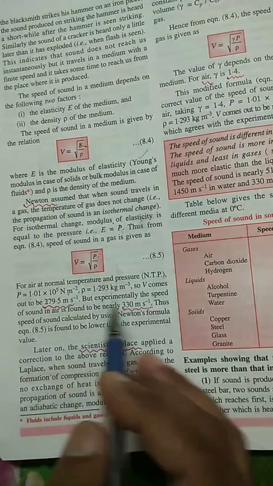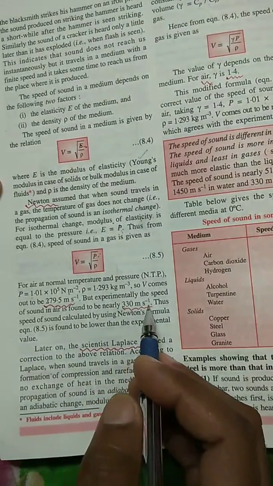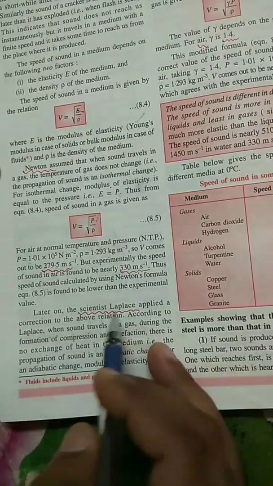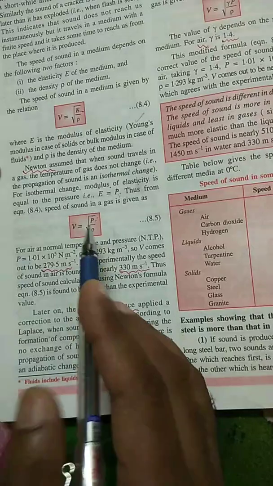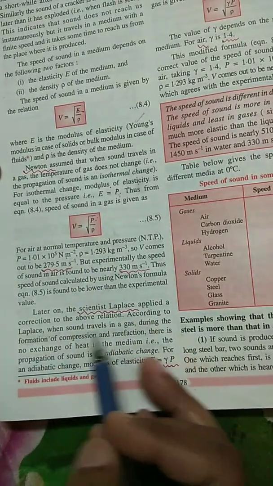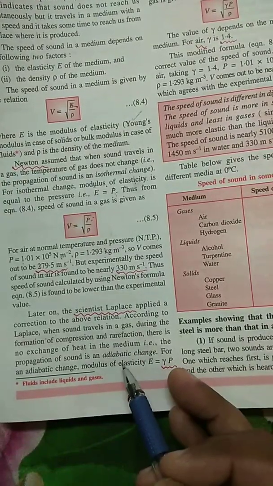But it is quite far from the experimental result of the velocity of sound in air, that is 330 meter per second. Then one more scientist was there, Laplace, and he made one correction in Newton's formula by introducing one constant, the Laplace constant gamma.